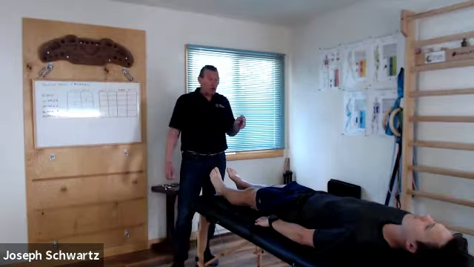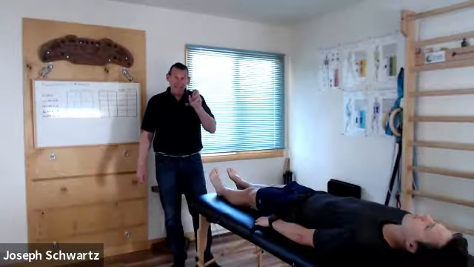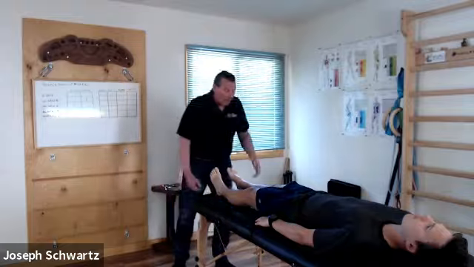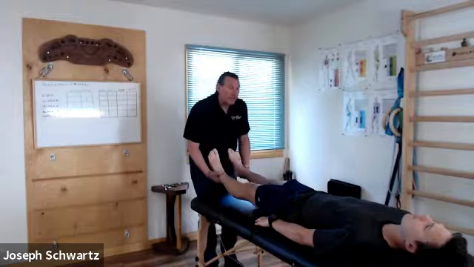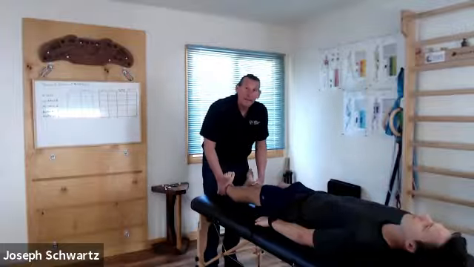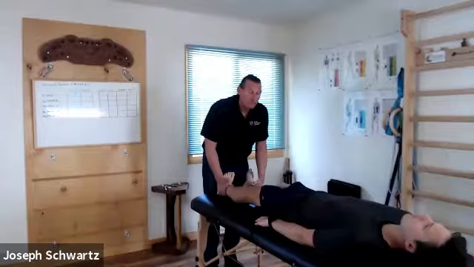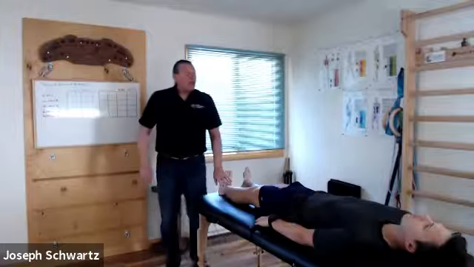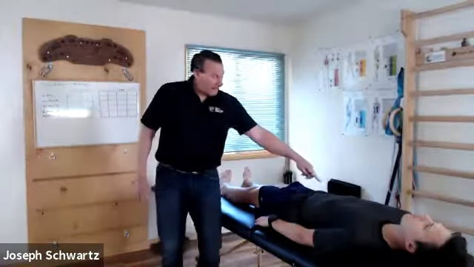Now, if we think about the multifidus as an ipsilateral rotator, if I take Tristan's legs and I rotate both legs to the right, this right leg, the multifidus is shortening.